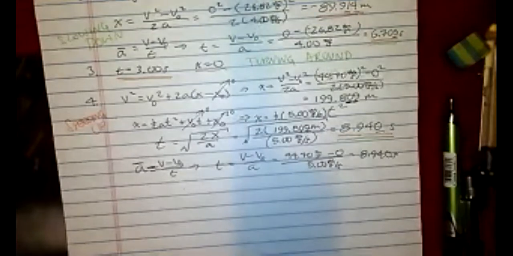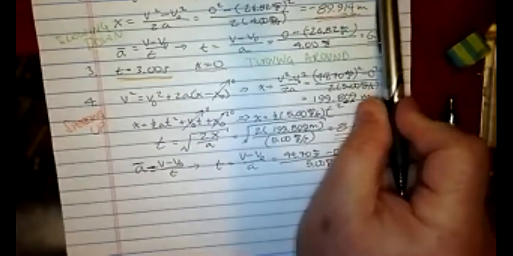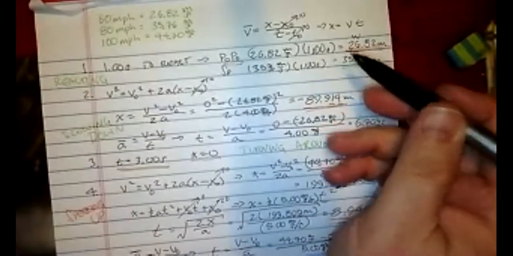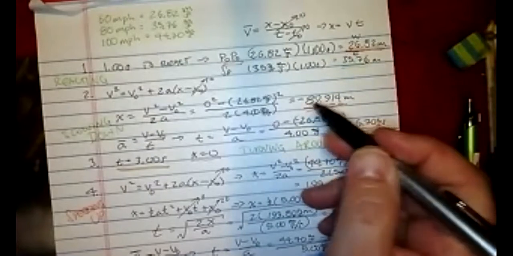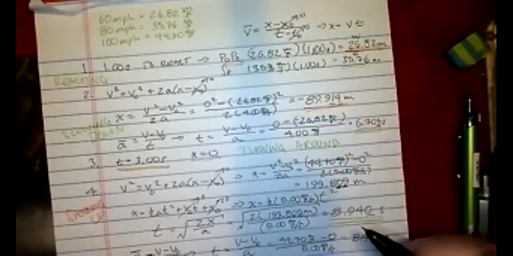So in total, the officer has done quite a bit. The officer traveled 26.82 meters from part 1, traveled 26.82 meters in the negative direction, and that was just reaction time. Traveled another 89.914 meters in the opposite direction, again a negative direction. That was in slowing down.